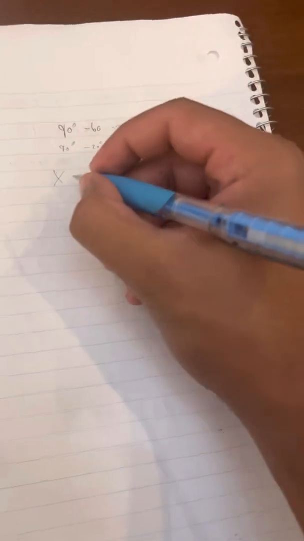After that, we need to figure out which part of SOHCAHTOA we're going to be using. For the x value, we're going to be using cosine, because cosine of an angle equals adjacent over hypotenuse.